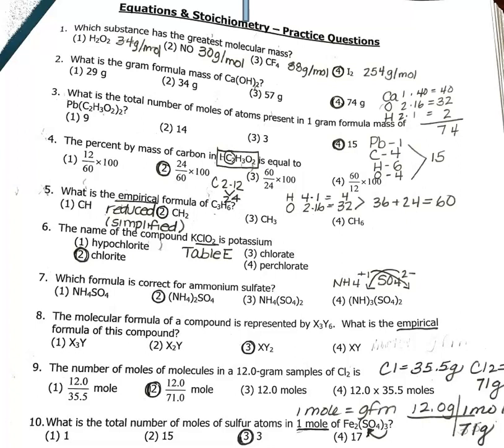Percent by mass of carbon in acetic acid. Remember, this formula is on the back of your reference tables, table T, so you should be looking at that. Percent by mass is part over whole. So I circled my part. My part is my carbon, and there's 2 of them. And my whole is the whole compound, the acetic acid.